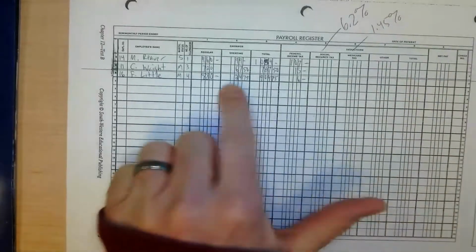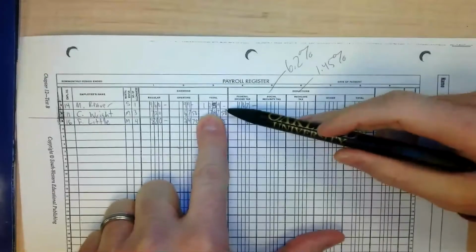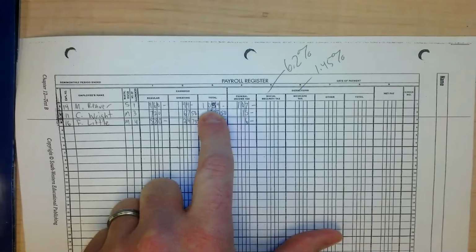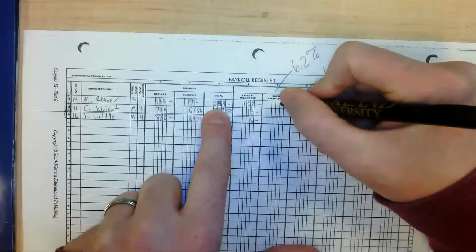All right, so we got to do some math. Here is the total 1059 times 0.062. Let's see what we get. $65.66.